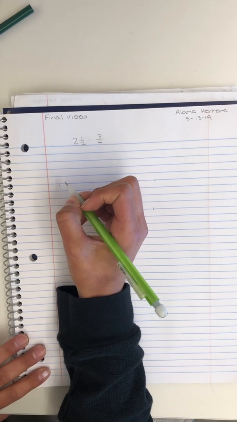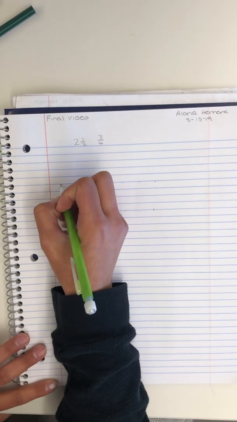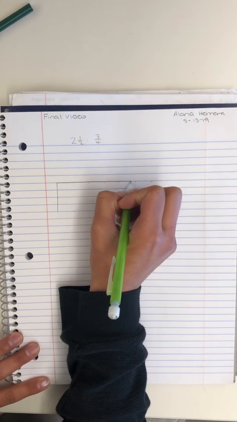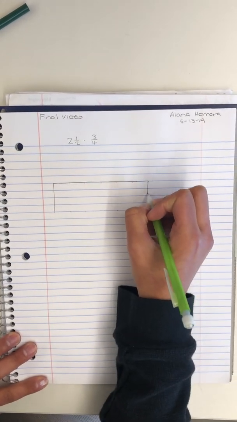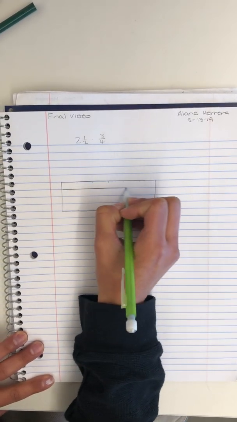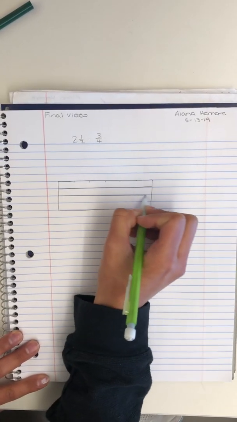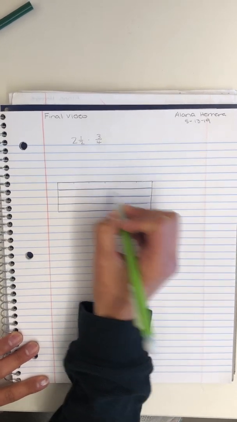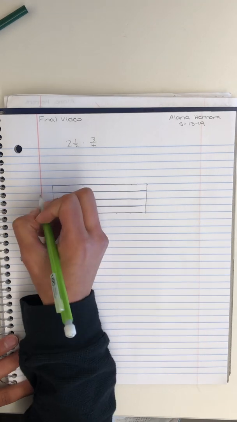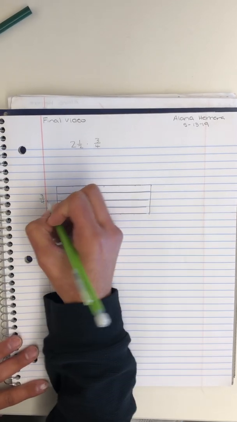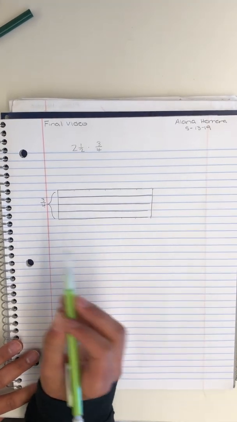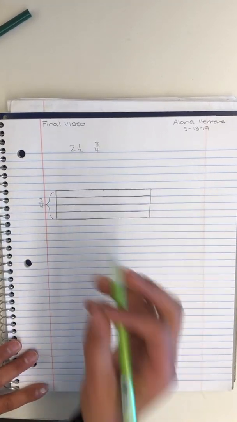So let's first draw 3/4 and 2.5. So let's focus on 3/4 right here. If we were just shading in 3/4, we would just shade in these 3 sections right here, or these 3 units out of 4 total units. So that's going to be 3/4 on this side right here. But we need 3/4 of 2.5.